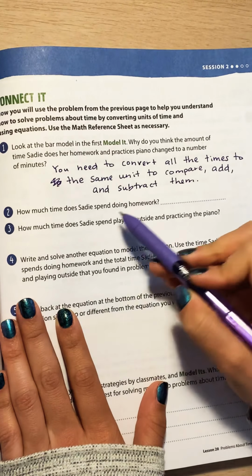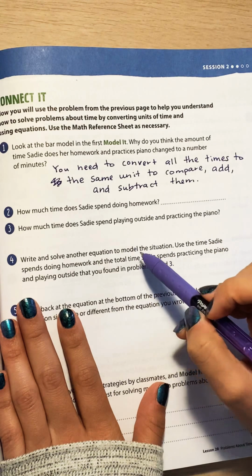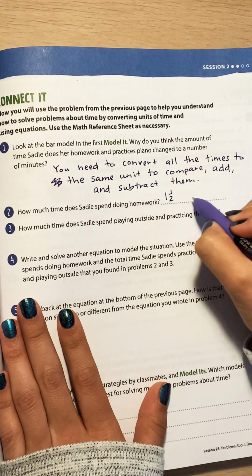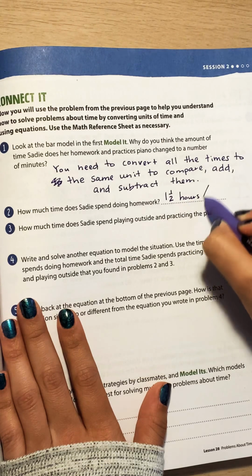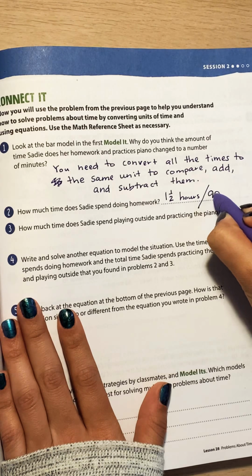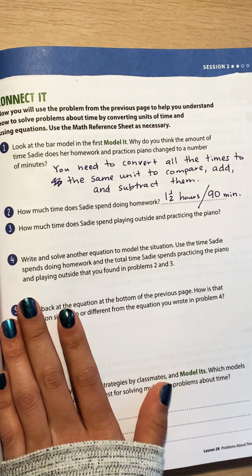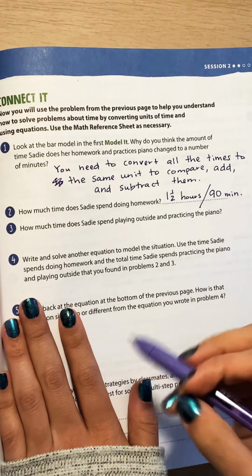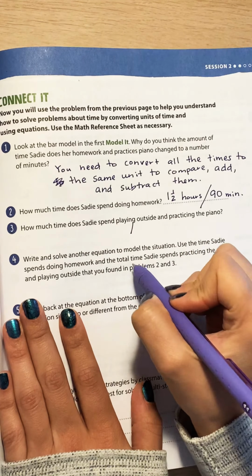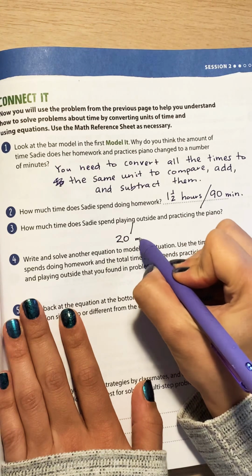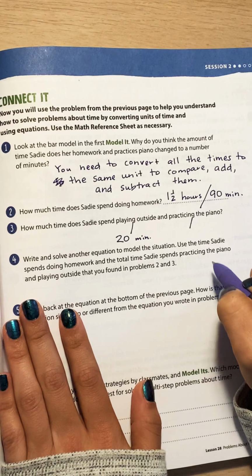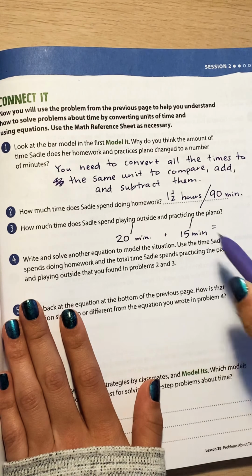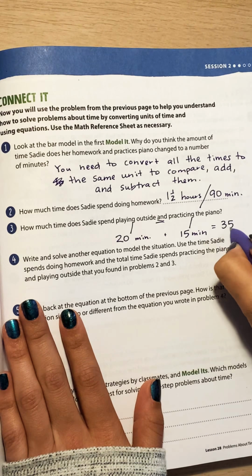Okay, so how much time does Sadie spend doing homework? So I'm assuming in minutes, or the original time. They said 1.5 hours, I know since I converted it already, that's 90 minutes. How much time does Sadie spend playing outside and practicing the piano? So that means together. So playing outside was 20 minutes. Had to look back at the problem. Practicing the piano was 1/4 of an hour, but I know that's 15 minutes. So combined, both of those things together, it's 35 minutes.